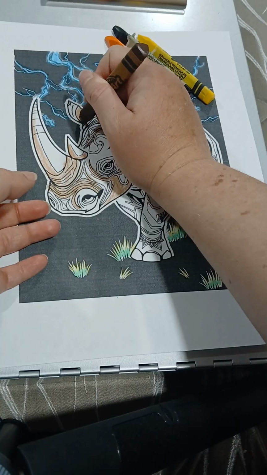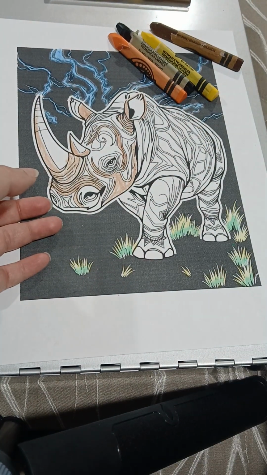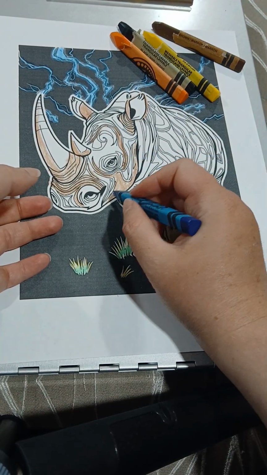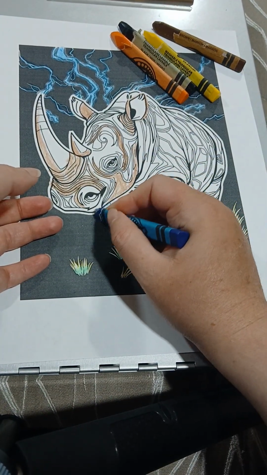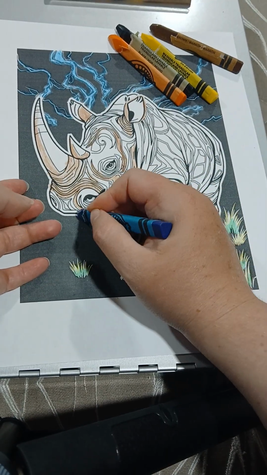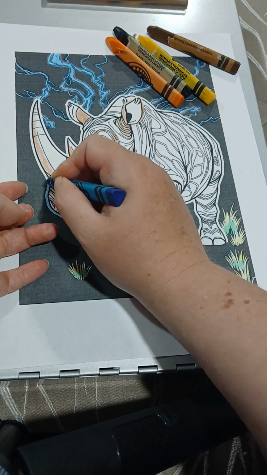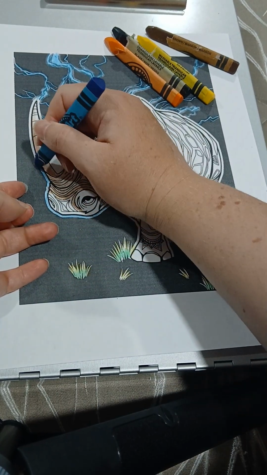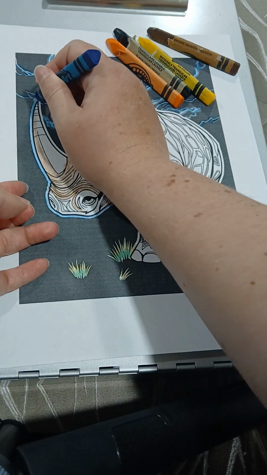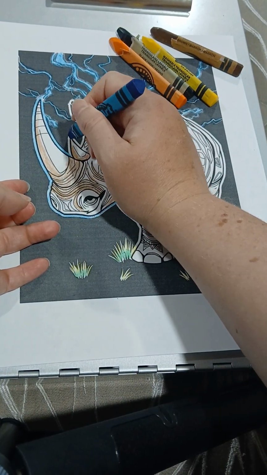Okay, so I had a thought here. I'm going to work on it next. Right now, I'm going to take this blue and use it for an outline for this border area around the rhino. So the prompt for this was something like electric rhino, rather than lightning.